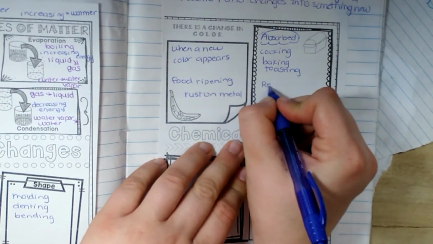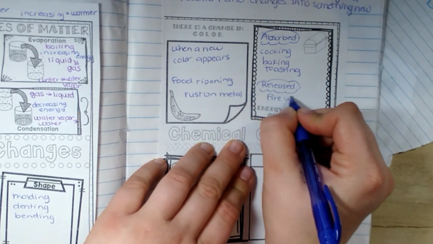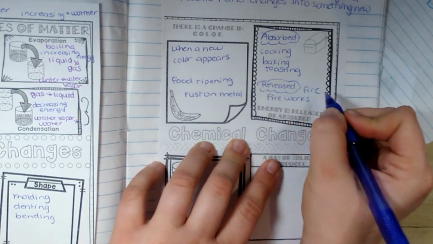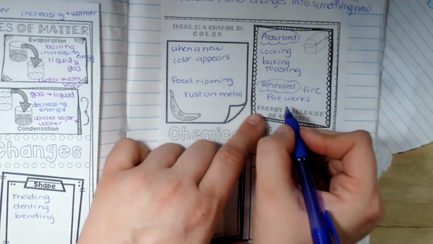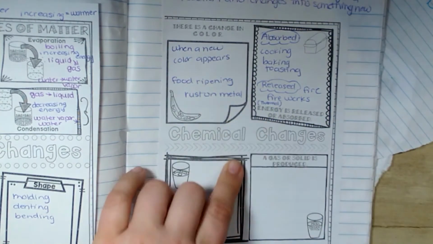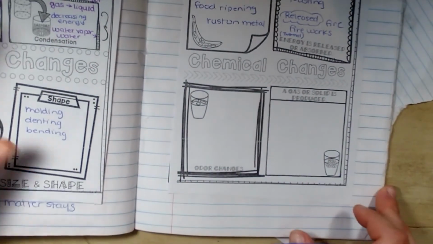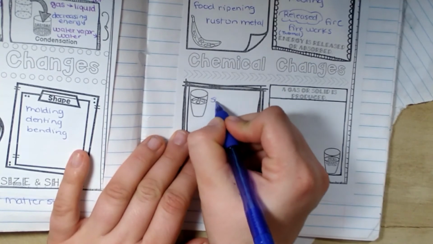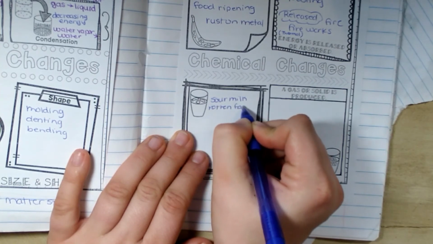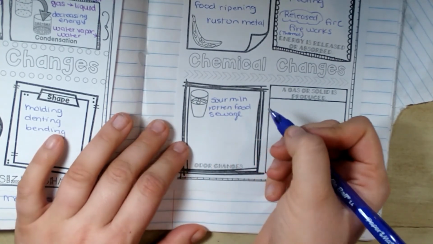When energy is released, like fireworks or fire. Energy is released or absorbed. When we talk about energy, we're talking about thermal energy. Another one would be odor changes like sour milk or rotten food. That has gone through some kind of chemical change. Sewage. It's normally a bad smell.